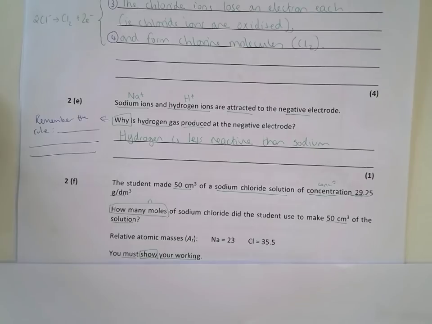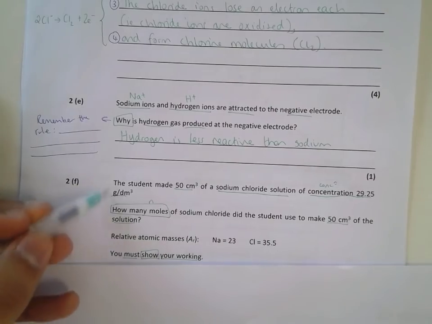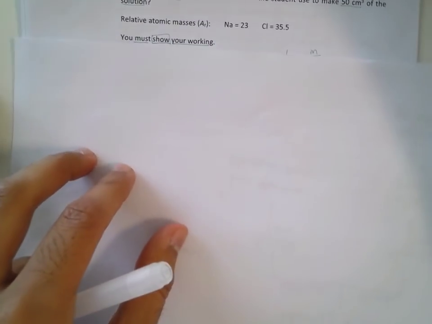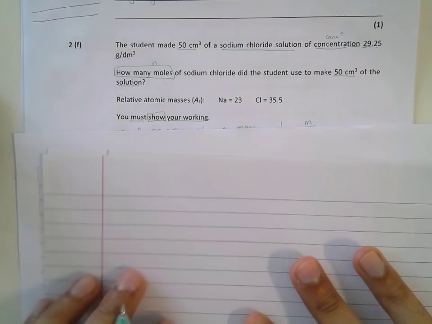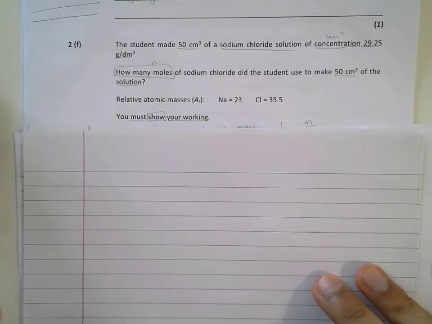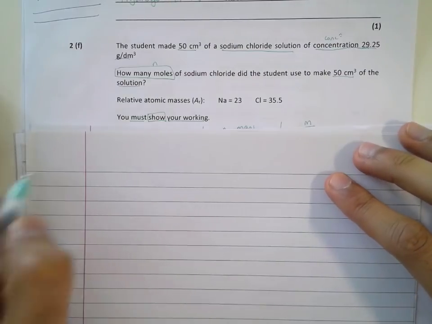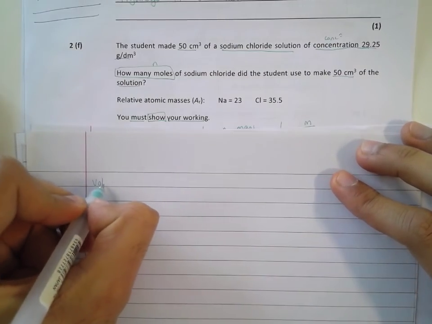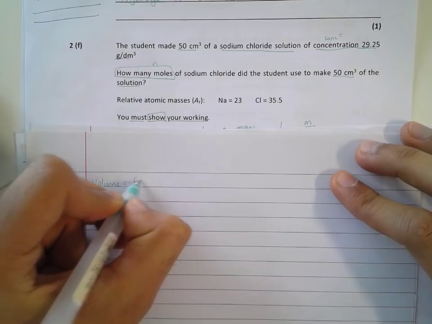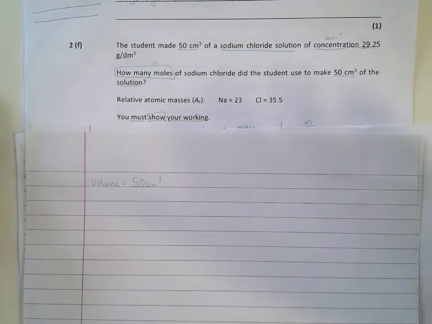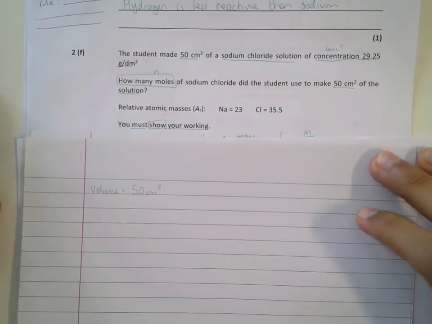So the first thing to do is always to bug our question like I've done here. The next thing we need to do is to list the values. Now I'm going to show you and do this live so that you can see exactly how I work this one out. So the first thing is listing the values. So we know they made 50 centimeters cubed of sodium chloride solution, so I know my volume equals 50 centimeters cubed. Did you list the values? If you didn't, write them in now on a separate piece of paper.